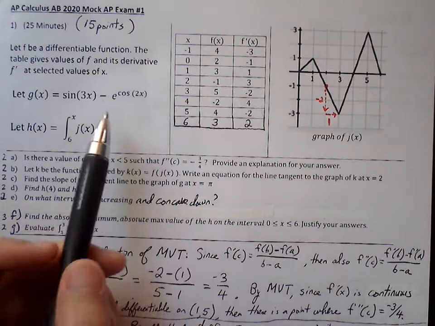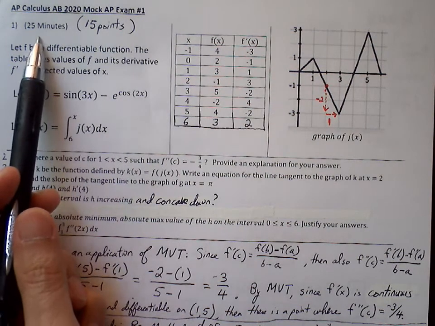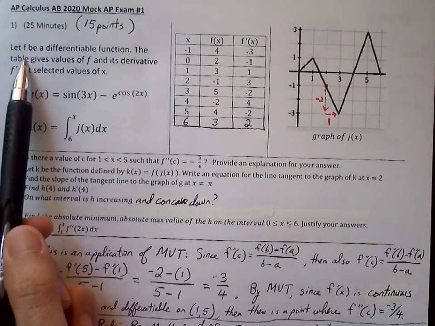This is mock AP exam number 1. This is the extended problem that I made to be 25 minutes long. Let me read the problem here.